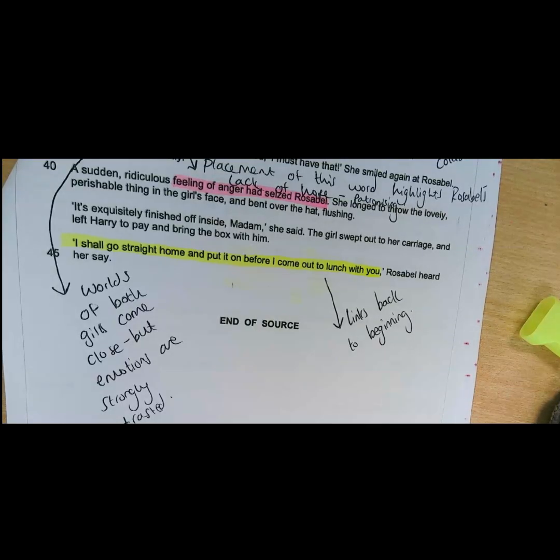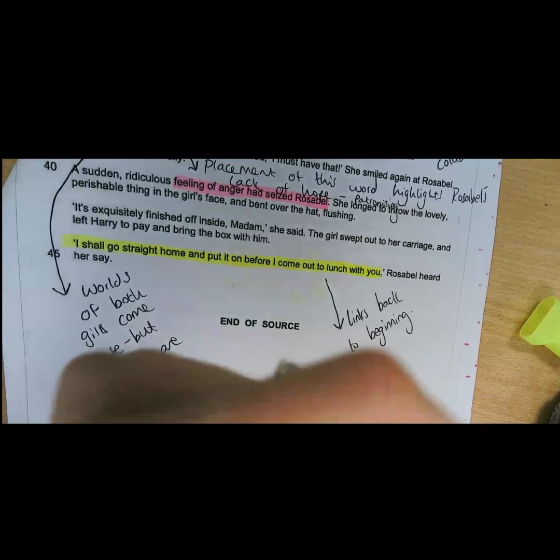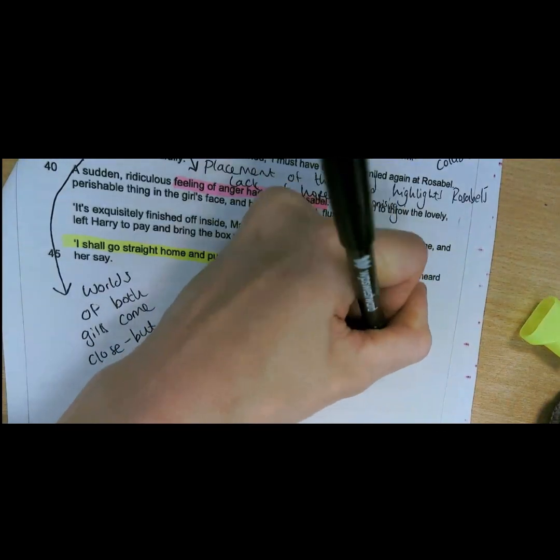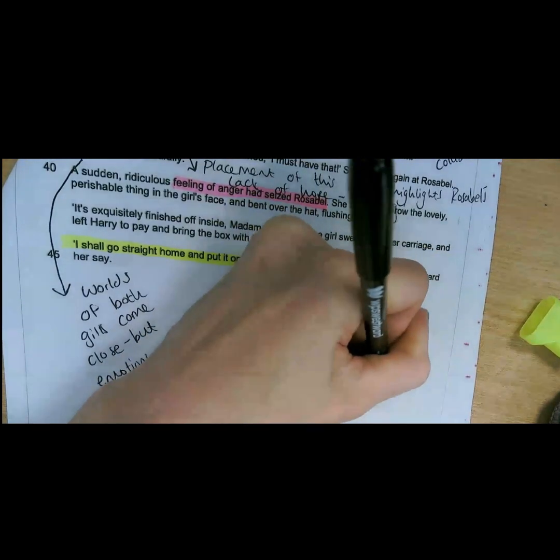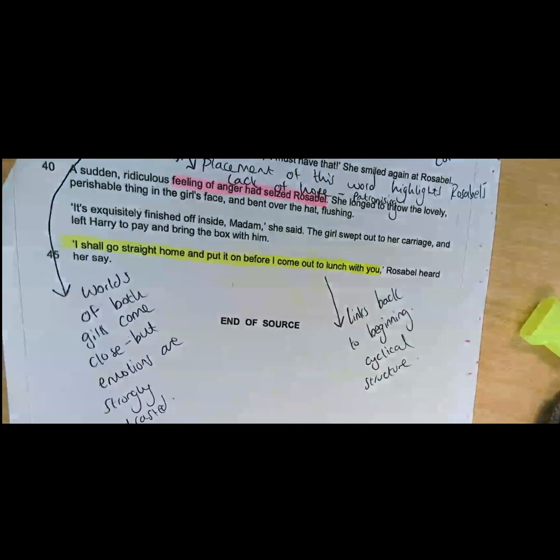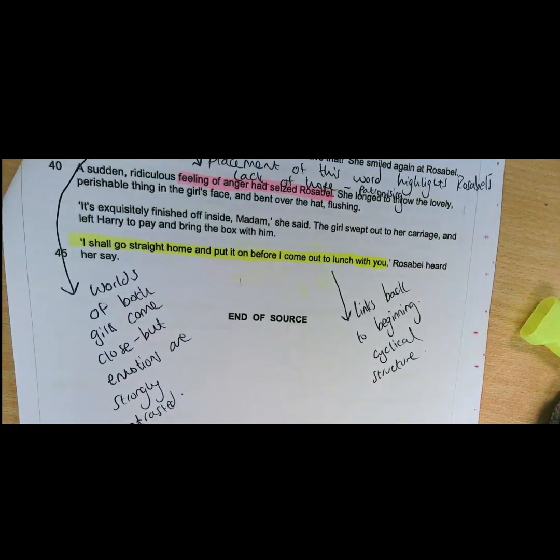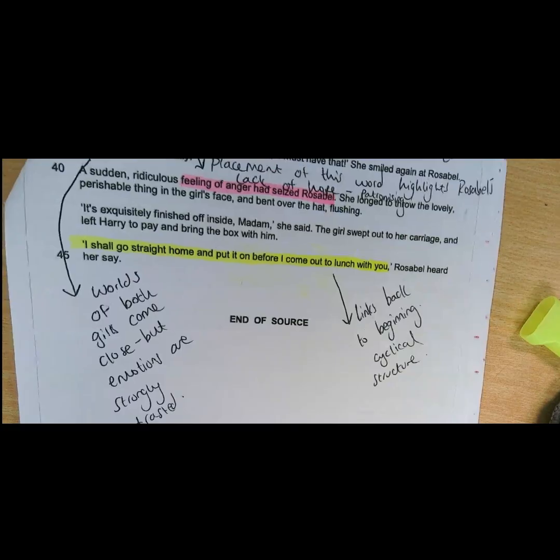She's left isolated, she's left alone, and we cycle back to the beginning. So we come full circle and we're reminded through this really clear use of contrast about Rosabel's situation.